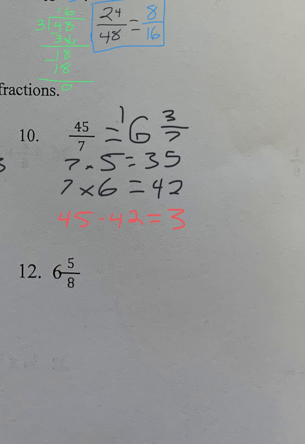Again, what this means is that there are 6 whole pies that are colored in, and each pie is cut into 7 pieces. So 6 whole pies colored in, each cut into 7 pieces, that would be 45 pieces in total. But 6 whole pies and 3 pieces of a pie colored in out of 7. So my answer is 6 3/7. That's the mixed number for 45/7.